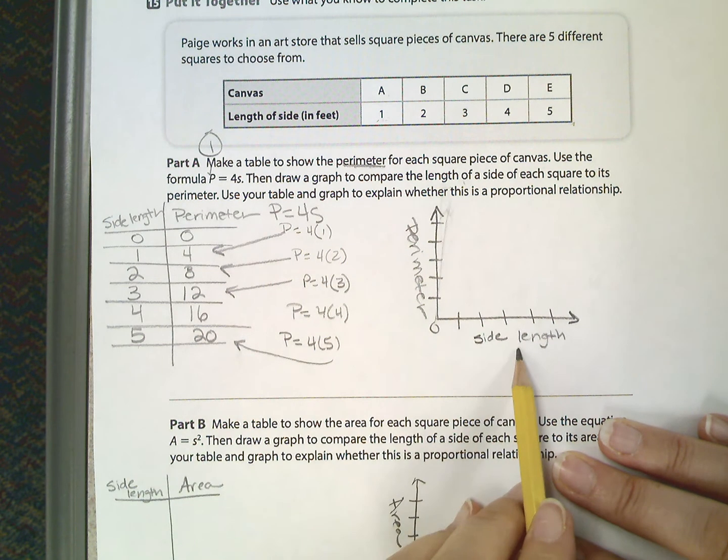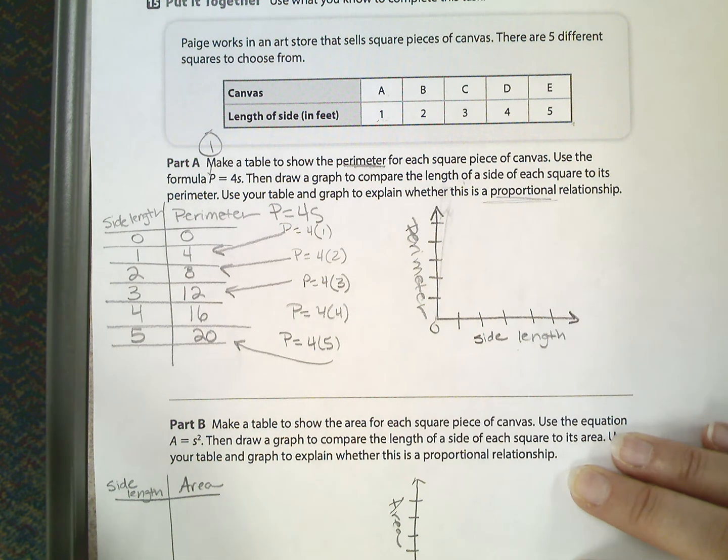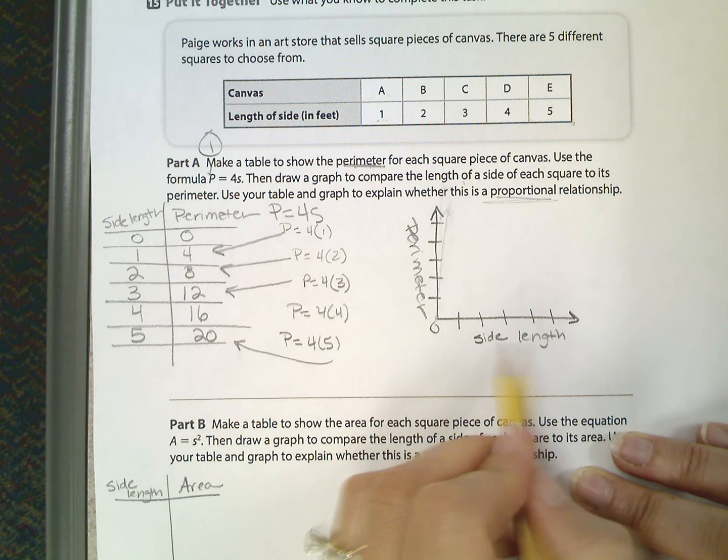Then draw a graph to compare the length of each side to its perimeter. Use the graph and table to explain whether it's proportional. All right, so I went ahead and I made just a quick little graph.